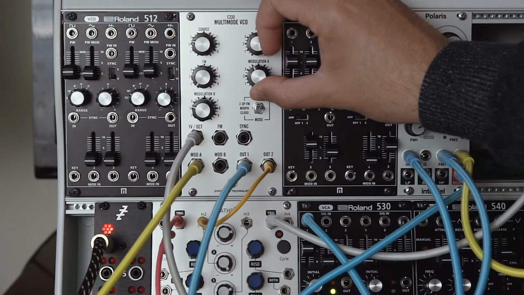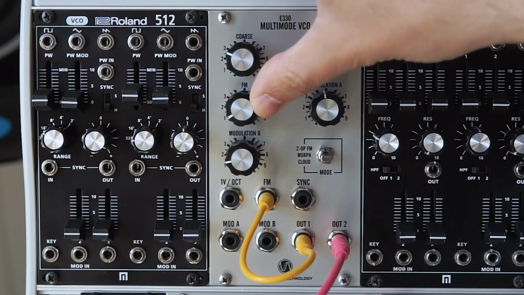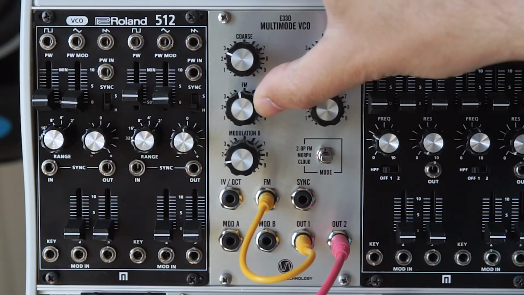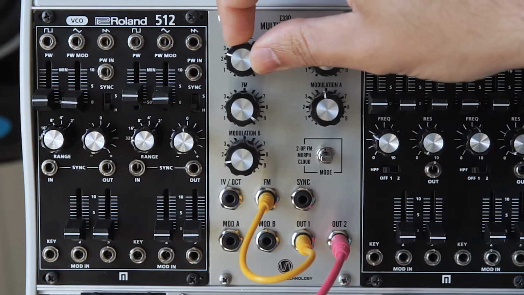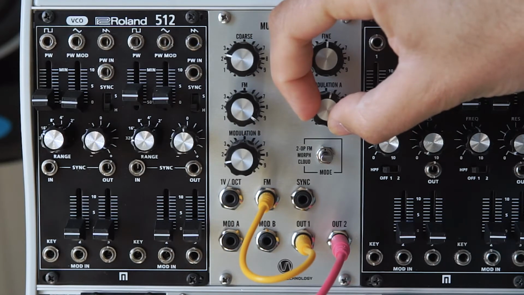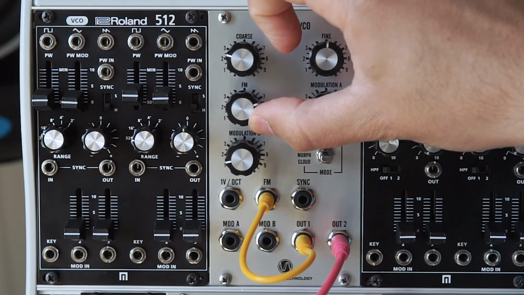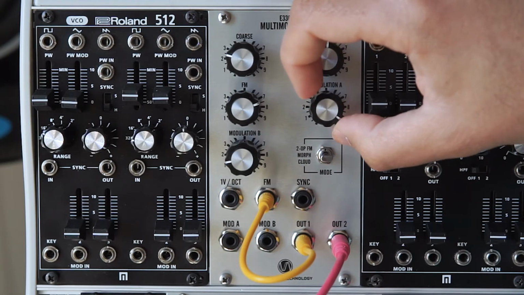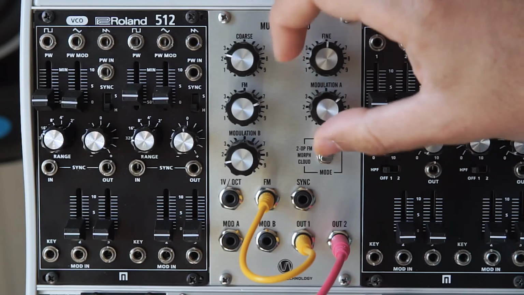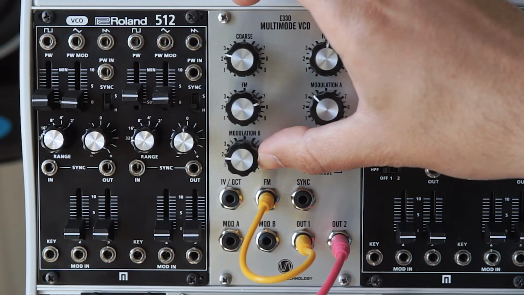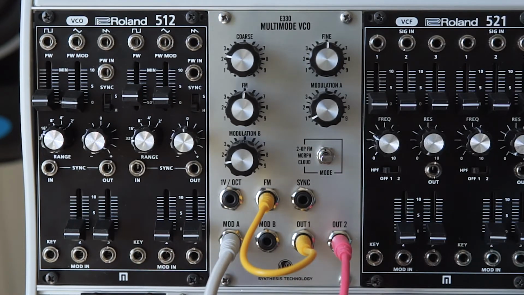Now if we take one of these wavetables and plug it into the external FM input, that's when things really start to get... Now all I'm doing here is just applying an attenuated sine wave to wavetable A's position.